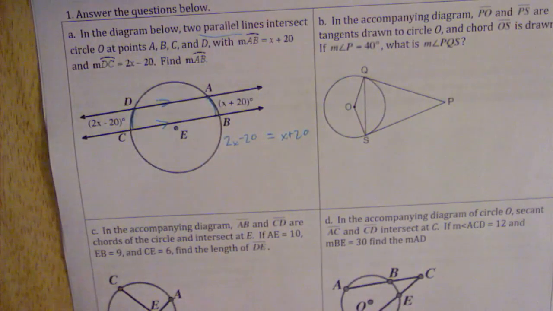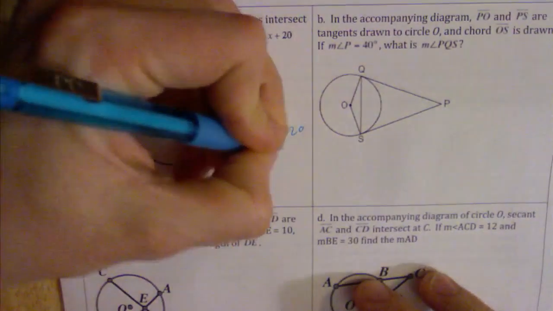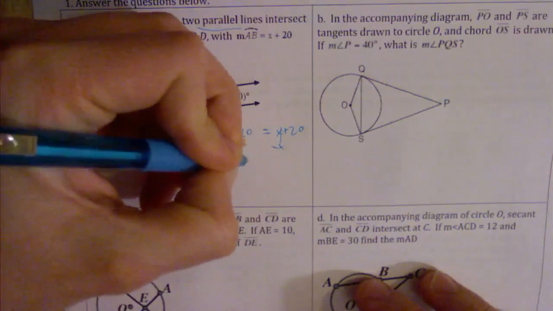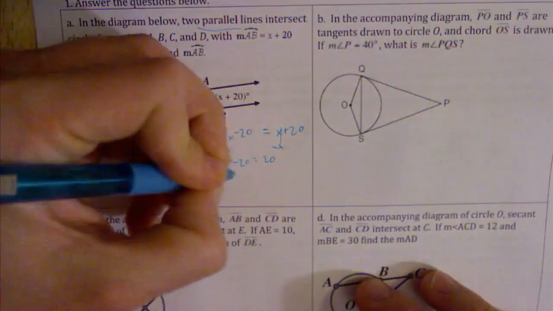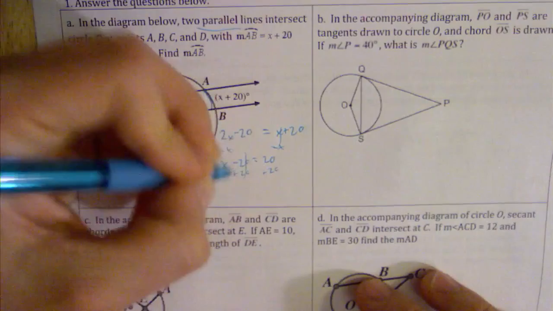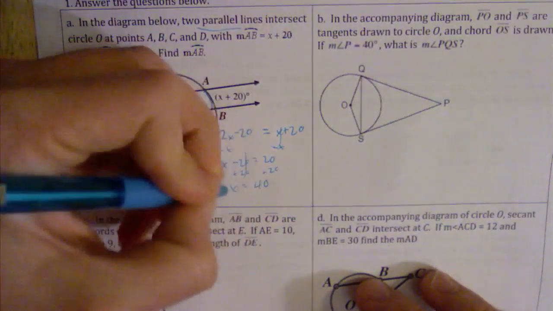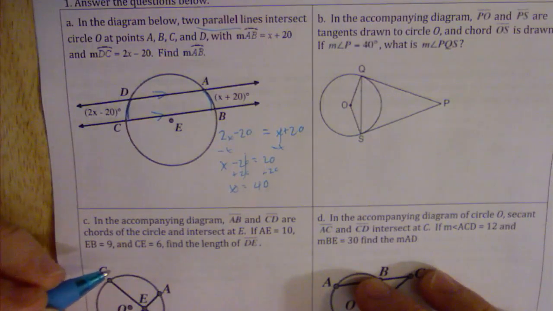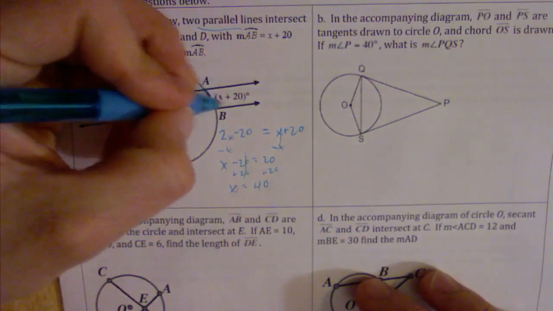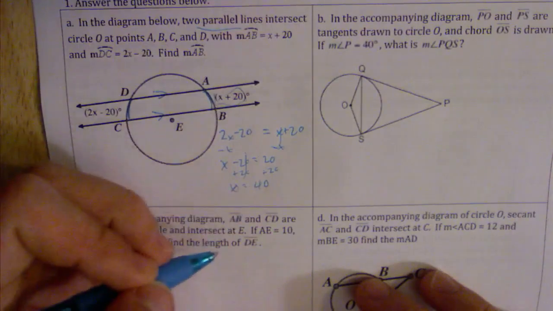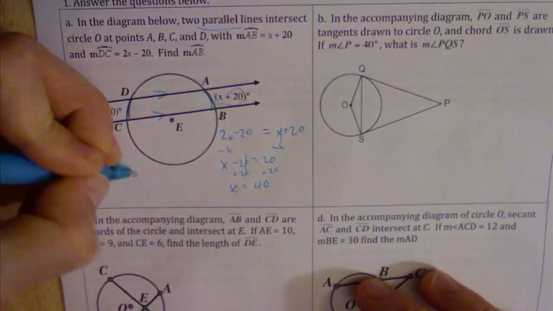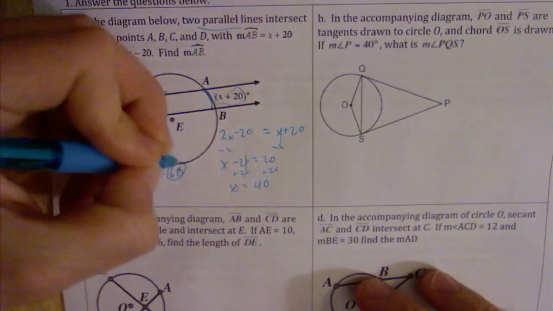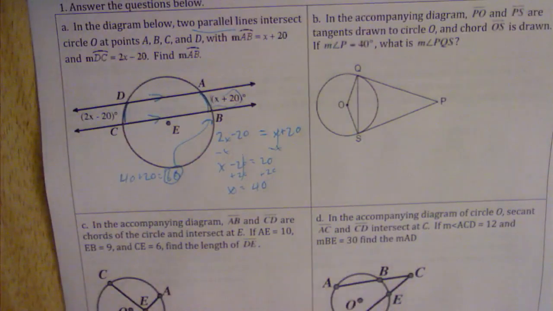Finally, let's solve it. I'll take away x from both sides. I'm left with x minus 20 equals 20. I can add 20 to both sides, and I'm left with x is equal to 40. But it wanted us to find the measure of arc AB. Well, that means since arc AB is x plus 20, and I know that x is 40, 40 plus 20 is equal to 60, and that gives us the measure of arc AB.